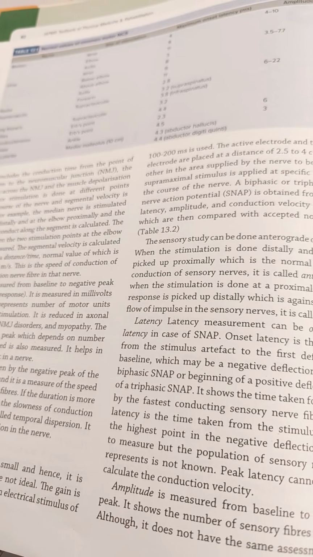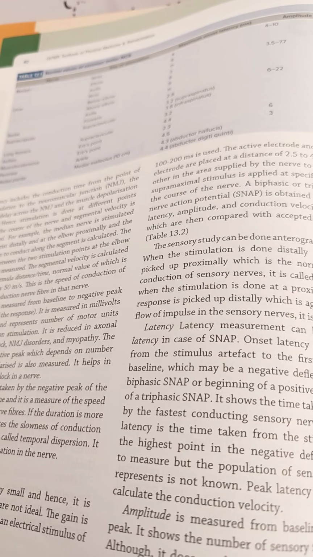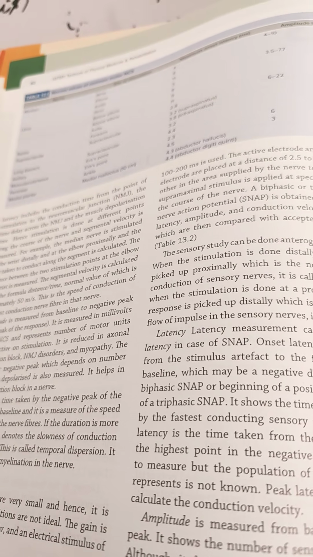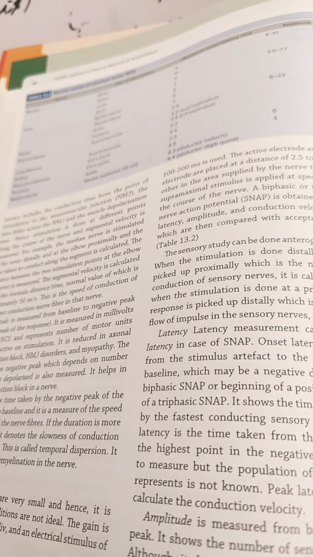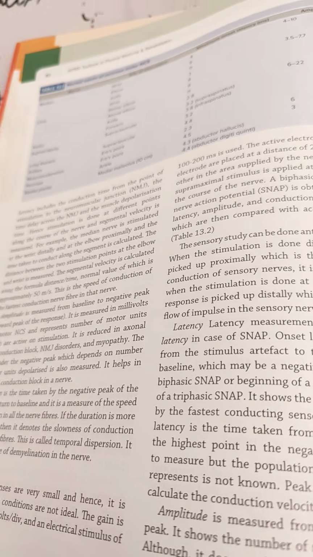Stimulation is done at different points along the course of the nerve and segmental velocity is measured. For example, the median nerve is stimulated at the wrist distally and the elbow proximally, and the time taken to conduct along the segment is measured.